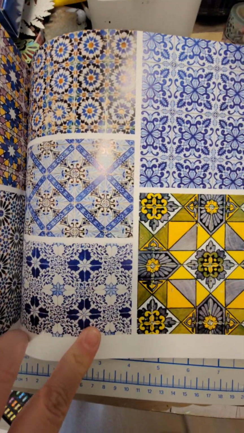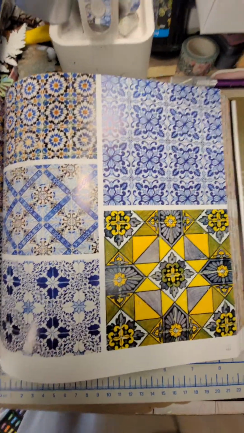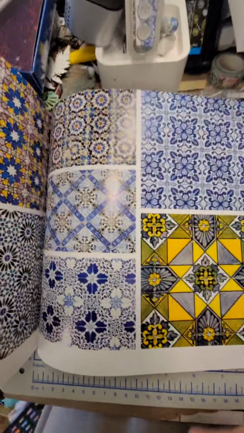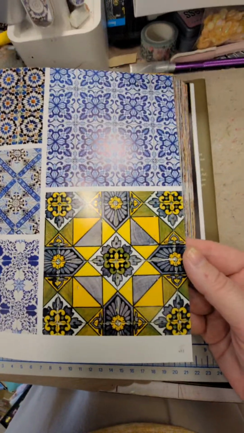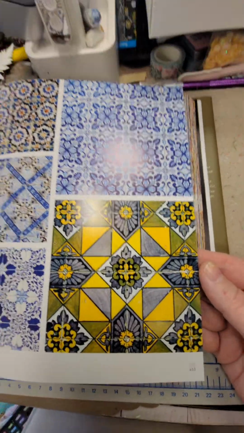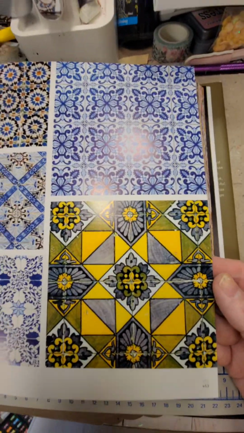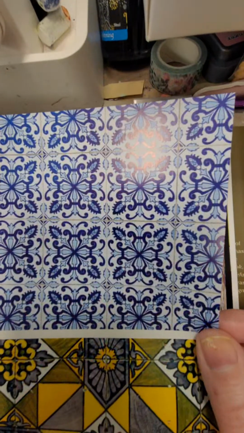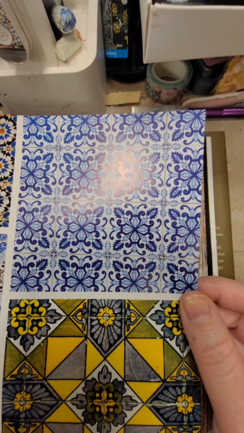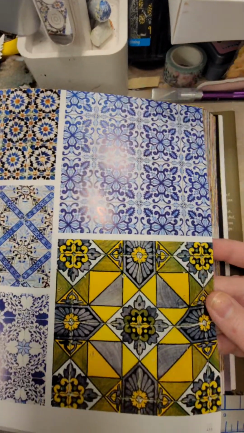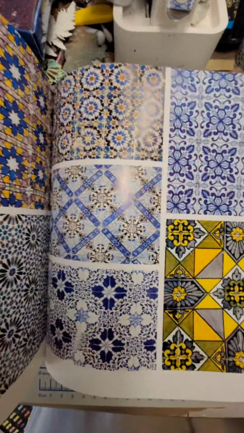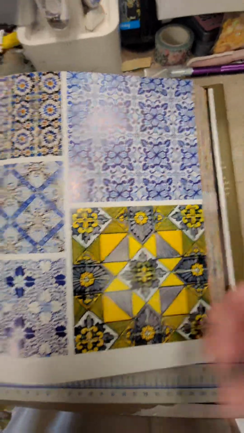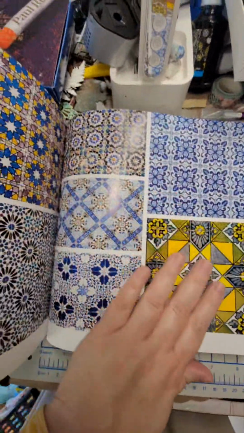Has anyone else seen this book? I ran into it. I've had this now for just a couple months, and I hesitated to get it. It was kind of pricier. I used a gift card, as I'm wont to do, but I really like it, and I love looking at other people's art because I love art. I'm an artist. I love other artists, and I think all these tiles are amazing.